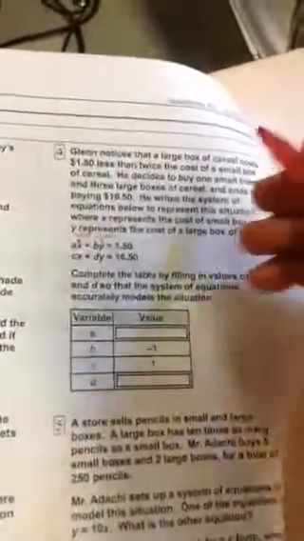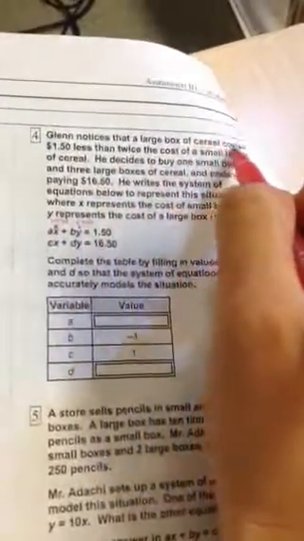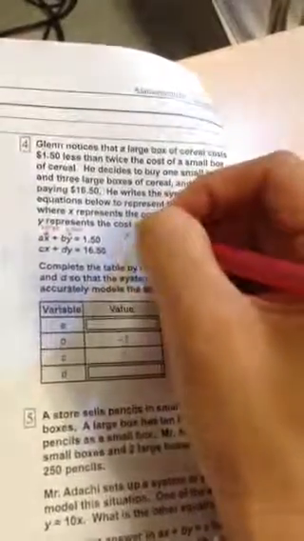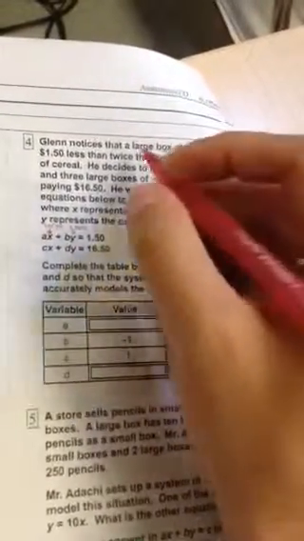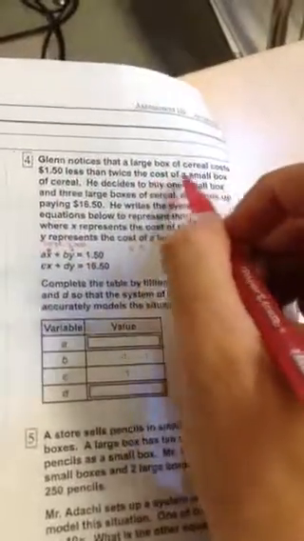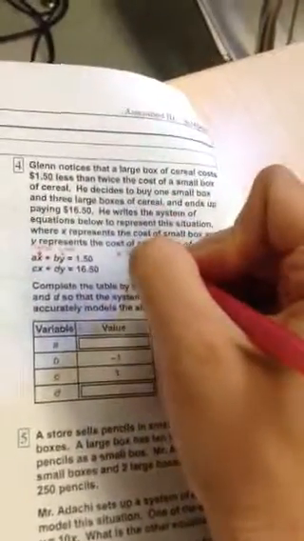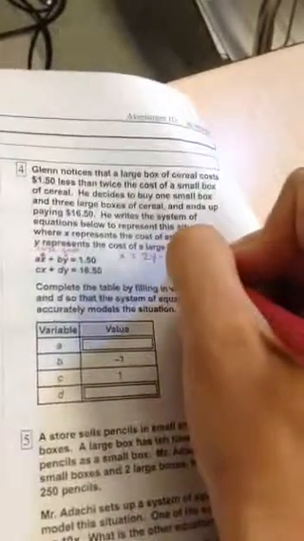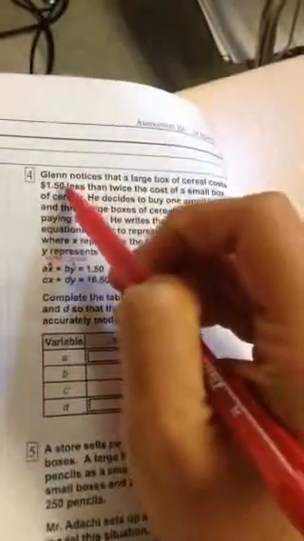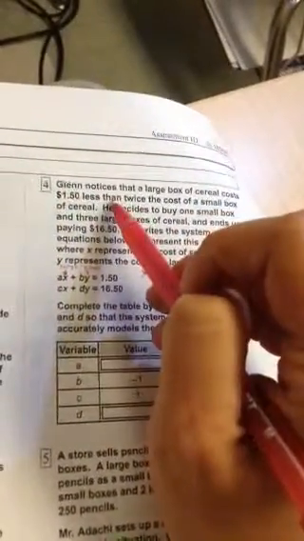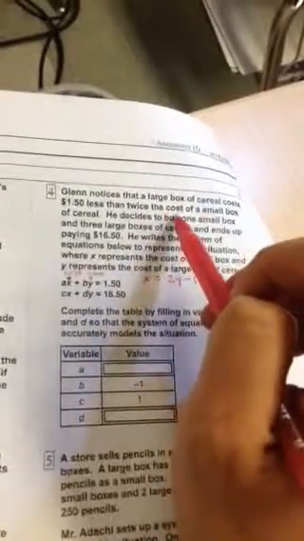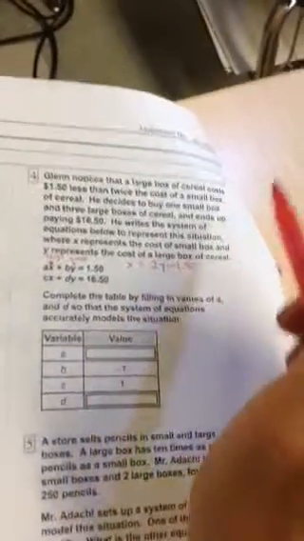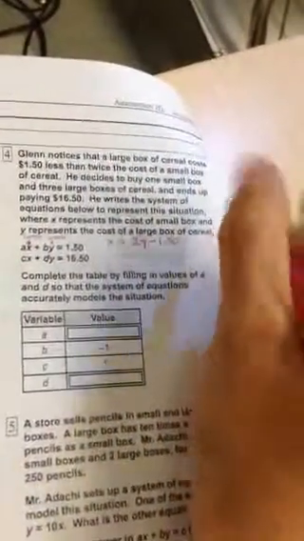Okay, so a large box costs $1.50 less, so that's going to be X, $1.50 less than twice the cost of a small box. So twice the cost, 2Y minus $1.50. Make sure you don't put $1.50 minus 2Y. You always have to do the less than after. So 2Y minus $1.50. Okay, that's that sentence.